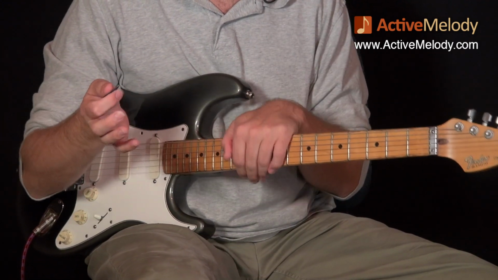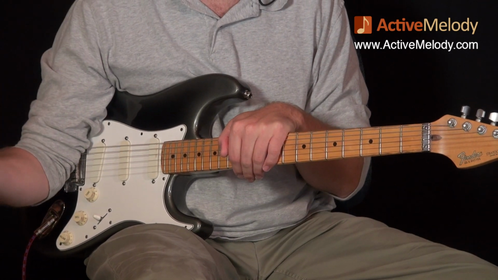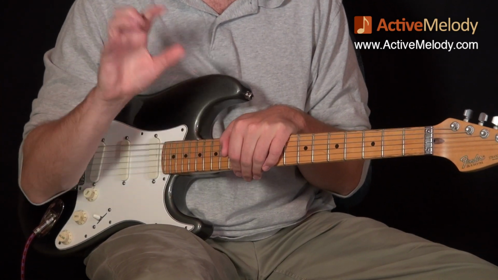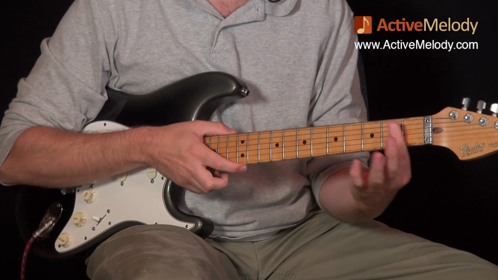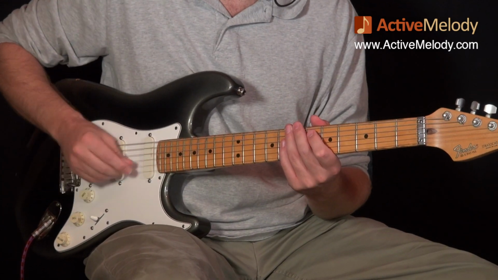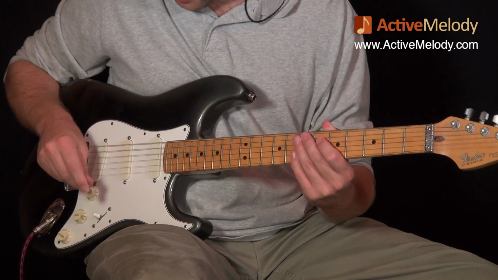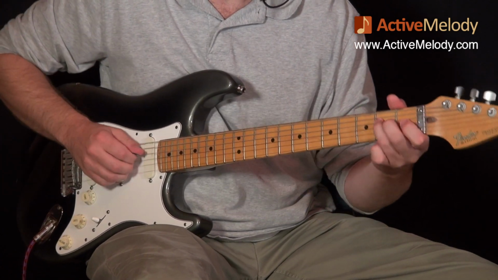Now what's cool is you can take some of the licks from the previous lesson and apply them here as well. In fact, I would encourage you to do that. All you have to do to transcribe them is move them down. You know where your root fret is. So you remember one of those licks was, let me just show you what it would sound like.